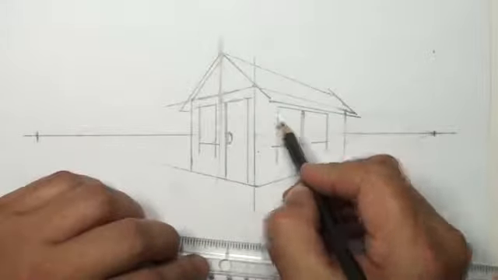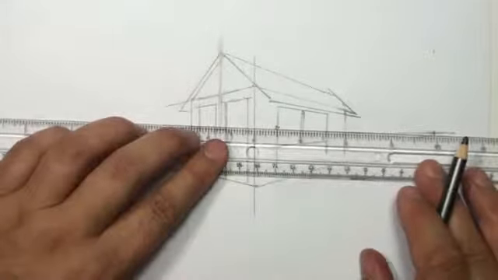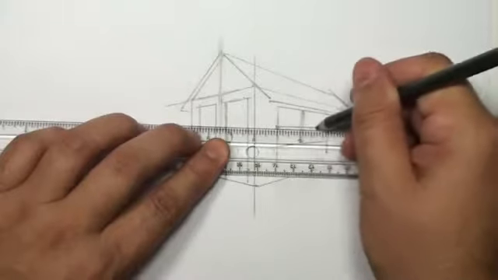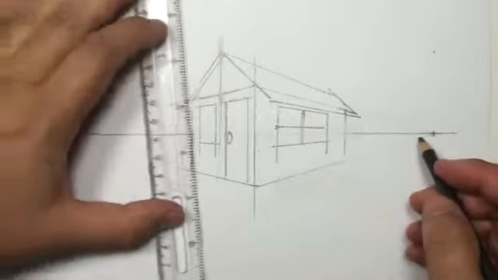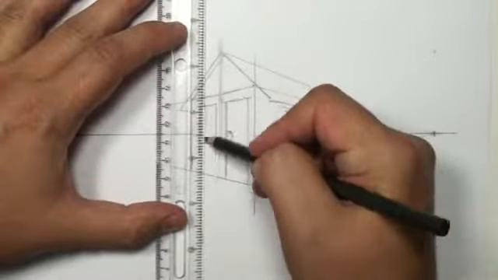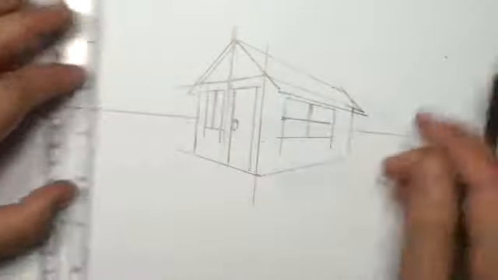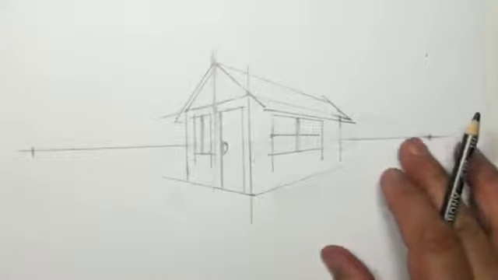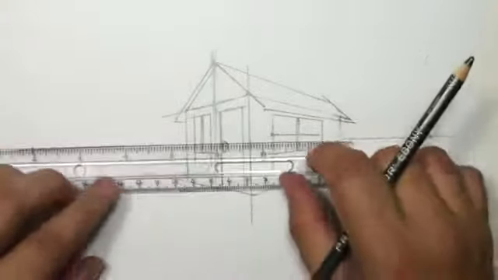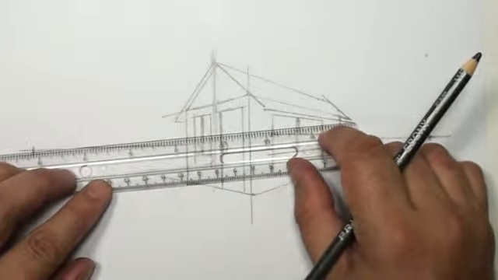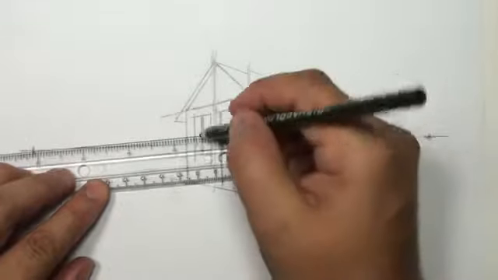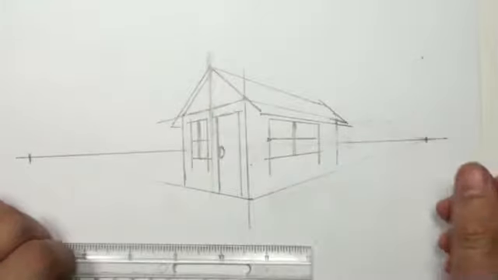We'll find the middle of it here. Use our vanishing point to come off of that. And we can do the same thing here. Let's see, let's move that over a bit. I mean, you'll know, look at it. If it doesn't look like it's in the middle, then move it over a bit. Alright, right there.